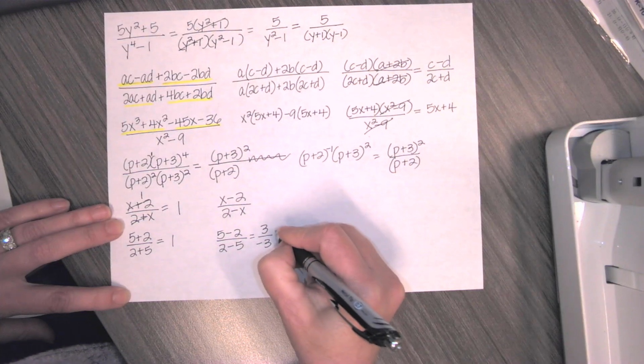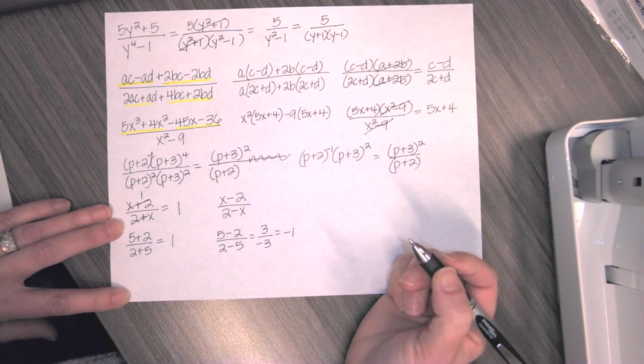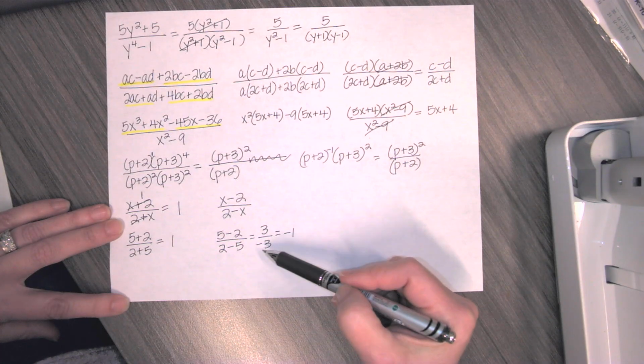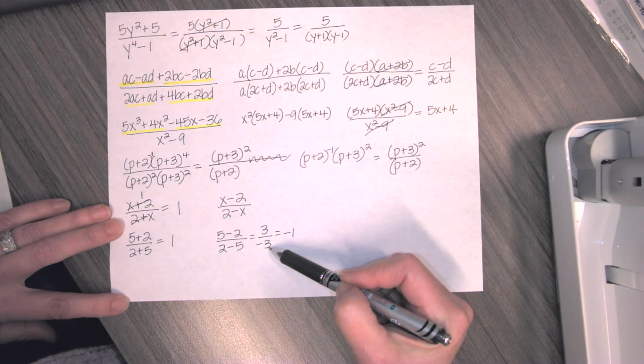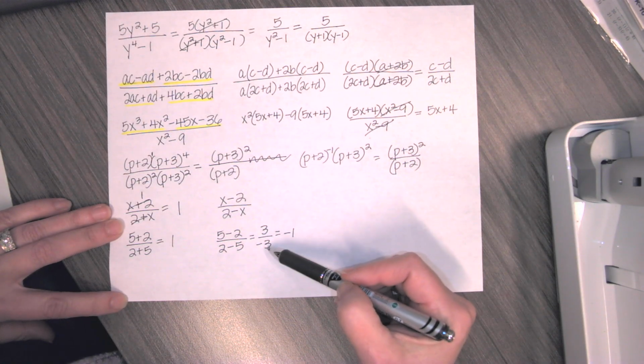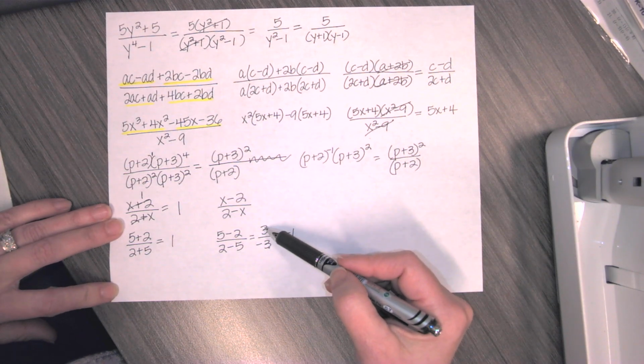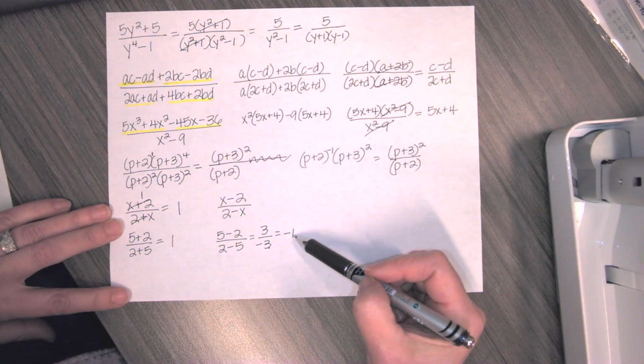And 3 divided by negative 3 is negative 1. So no, these are not the same. This one gave you a positive 3. This one gave you a negative 3. So they're not the same, but they are opposites. And since they're opposites, when you divide opposites, you're going to get a negative 1.